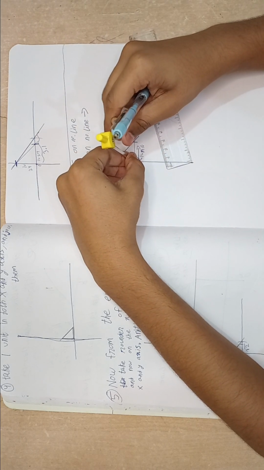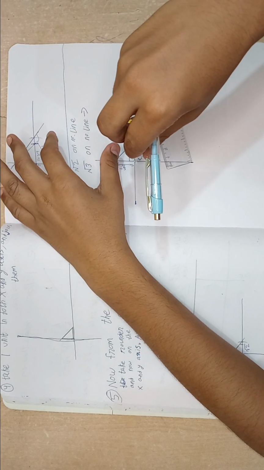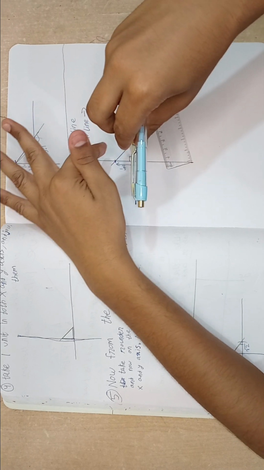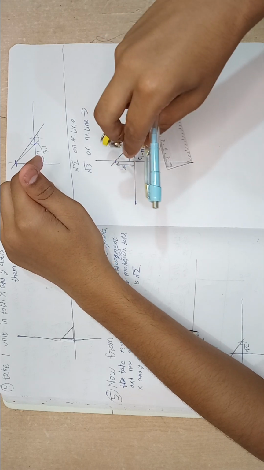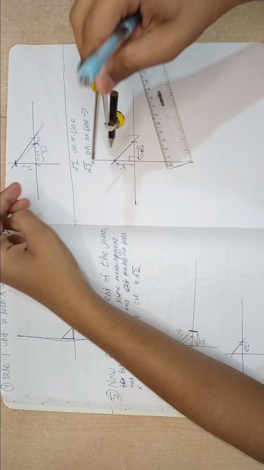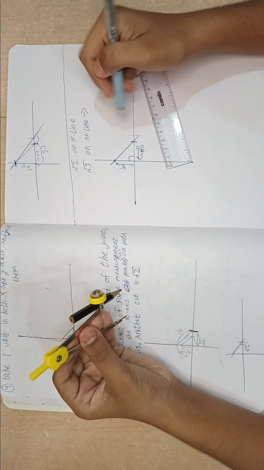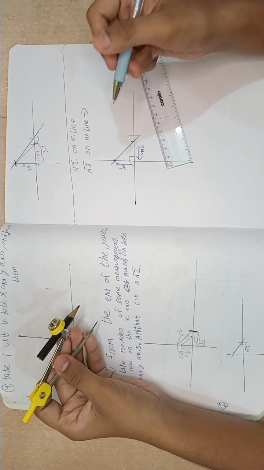Actually I was wrong. This is one unit, this is also one unit, but this is not square root of 2. If I take an arc again from here and here also and join them, then it will become square root of 2. But now, guys, we are not finding square root of 2, we are finding square root of 3 today.